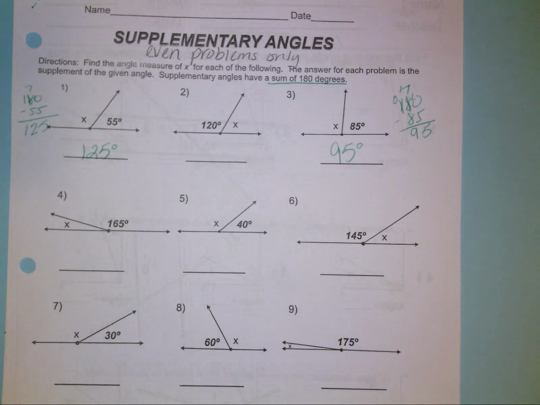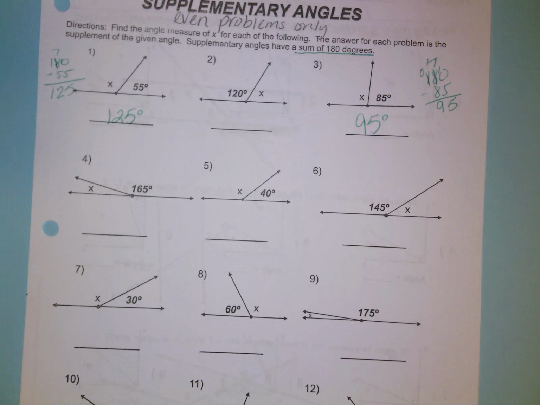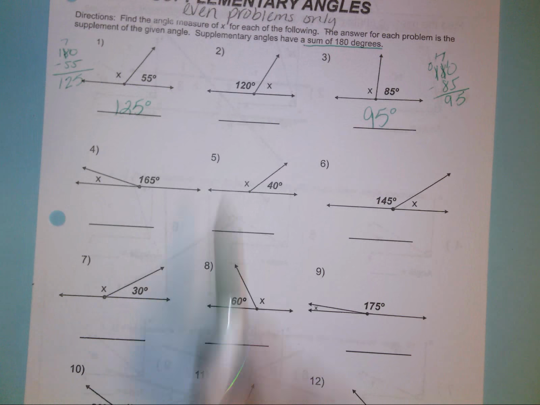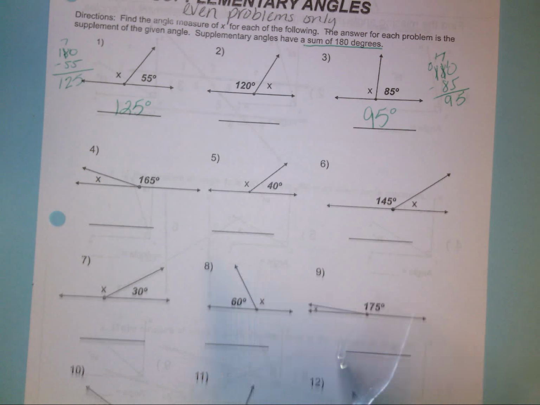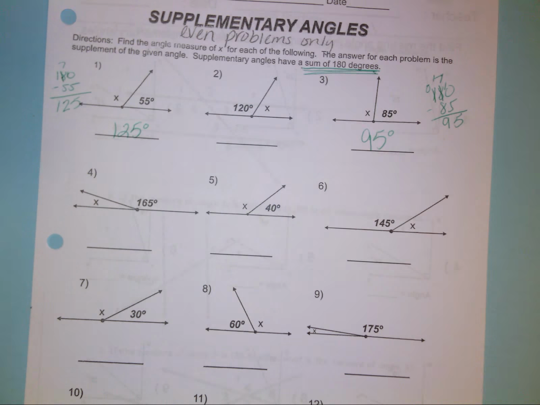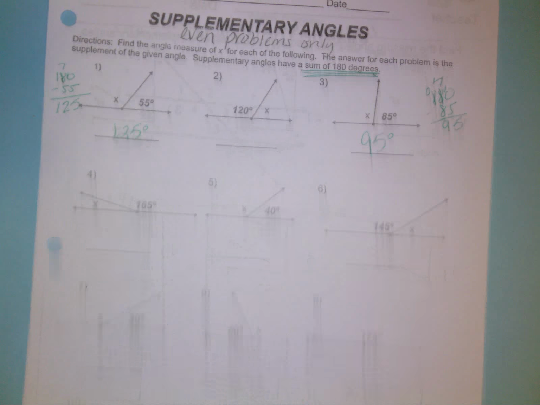You have to show your work. I will not accept this assignment from you, and I will not give you full credit on your homework if you do not show your work on this. So you guys can handle doing 2, 4, 6, 8, 10, and 12 on this assignment. Remember, supplementary have a sum of 180 degrees. That's your key here.